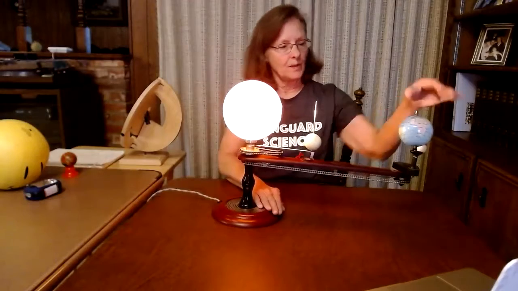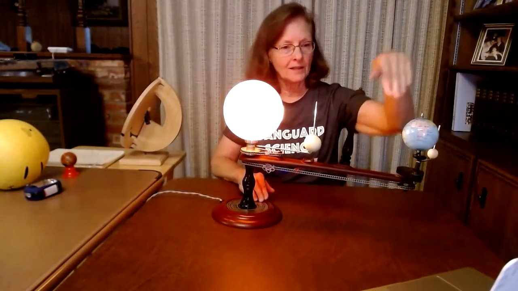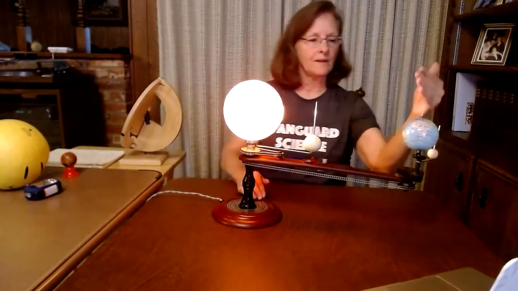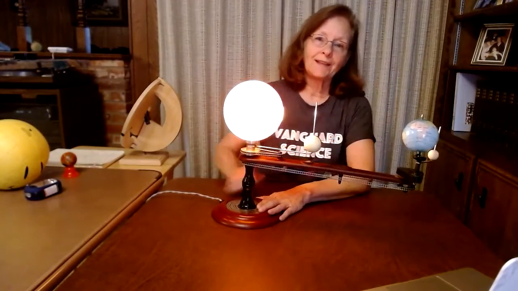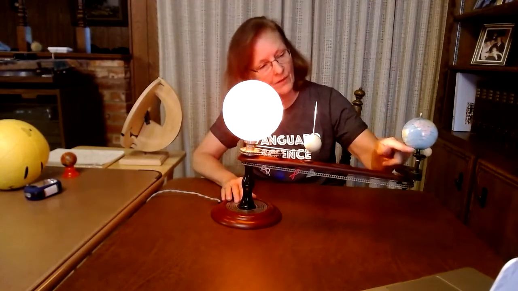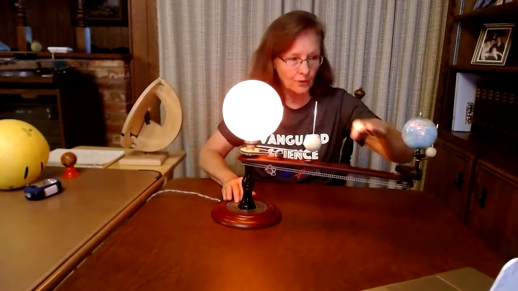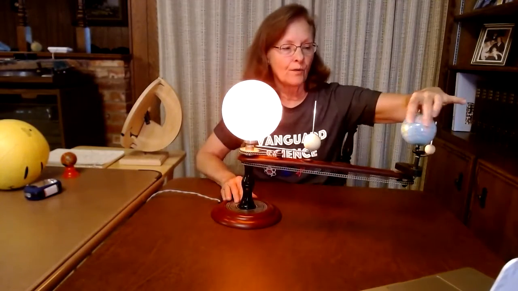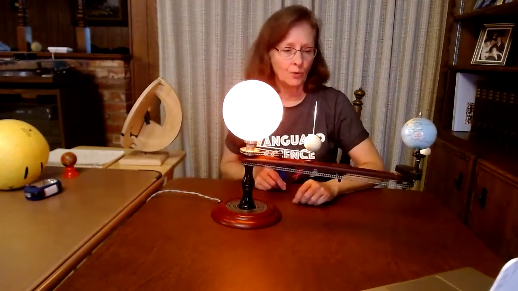Now I'm going to turn this a little bit so you can see the equinoxes, because here, this represents an equinox. And you can see that the axis is not tilted toward or away from the sun, it's kind of parallel to it, which means we have equal days and equal nights. All parts of the world are receiving the same amount of energy from the sun as the Earth is rotating on its axis. So we have equal days and equal nights.